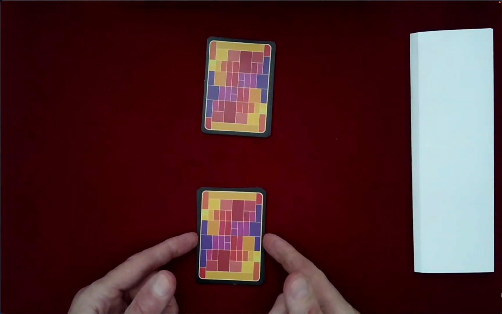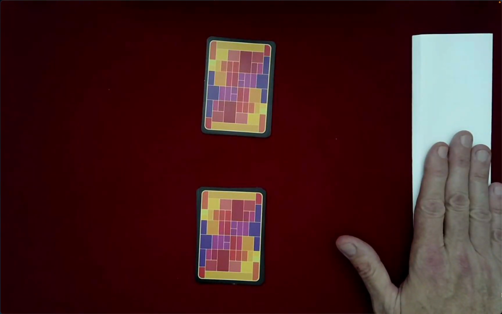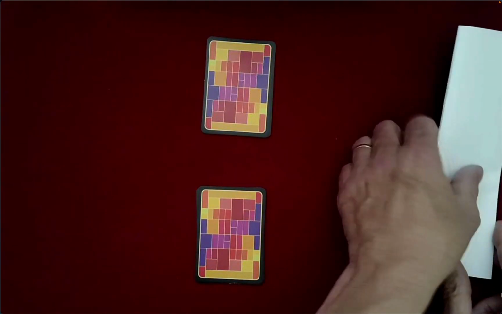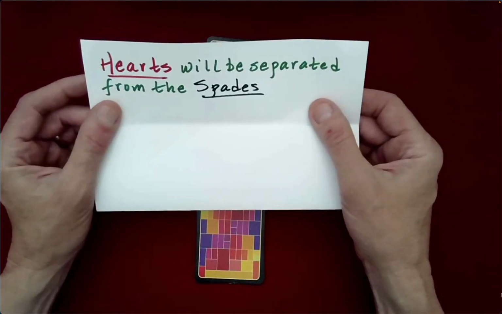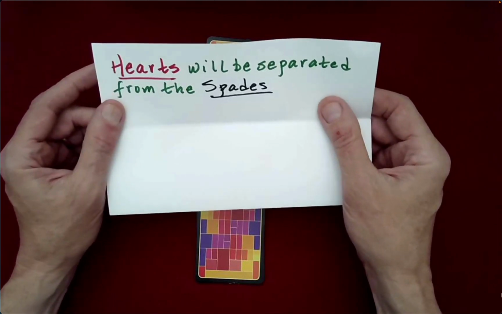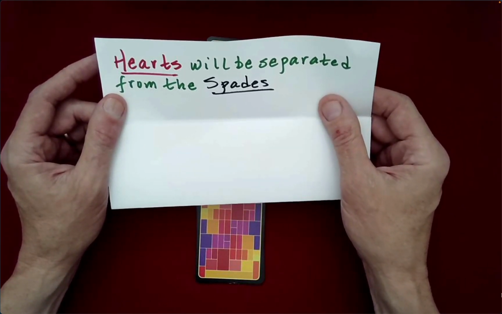Okay. Oh, now, by the way, I've had this written prediction within camera view the whole time. So why don't we go ahead and just take a look at what I wrote, okay? So what did I write? The hearts, remember, we had 5 hearts and 5 spades. The hearts will be separated from the spades.